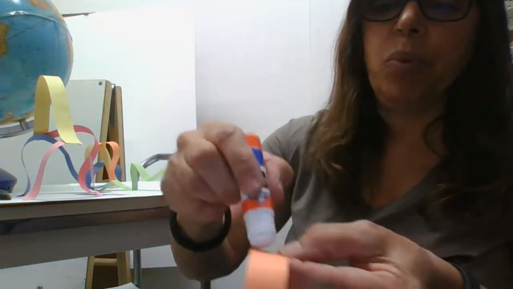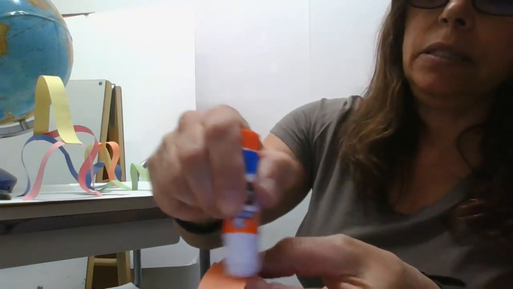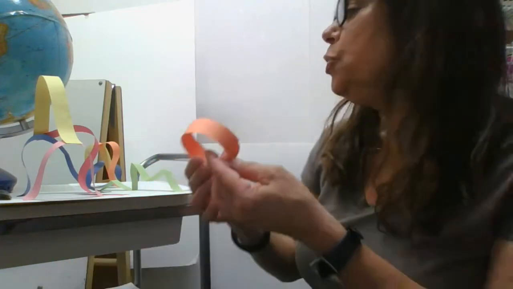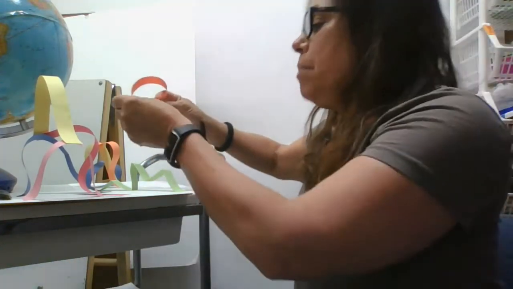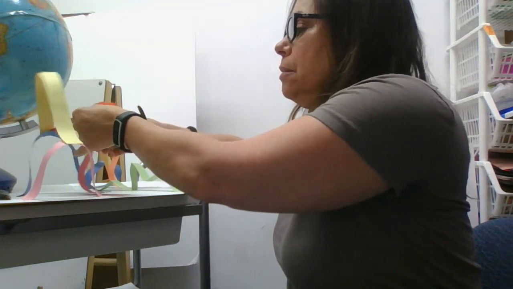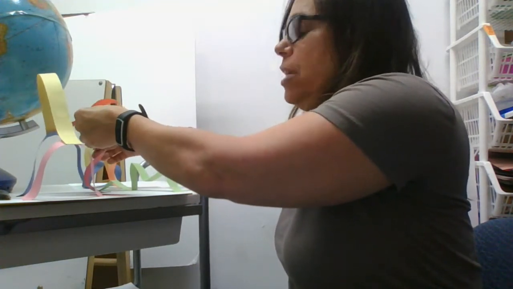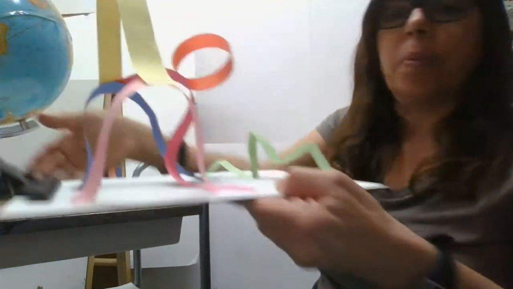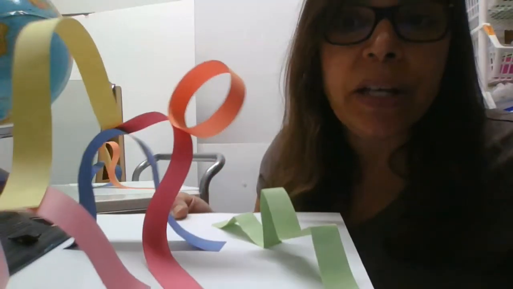And then I'm going to put more glue here. And I'm going to put my loop, maybe I'll put my loop here. And I'm going to pinch it until it sticks.